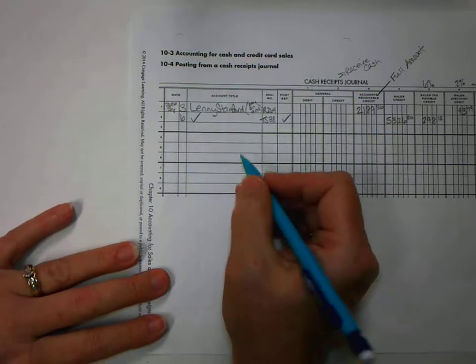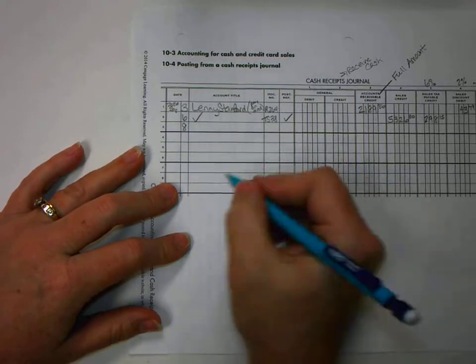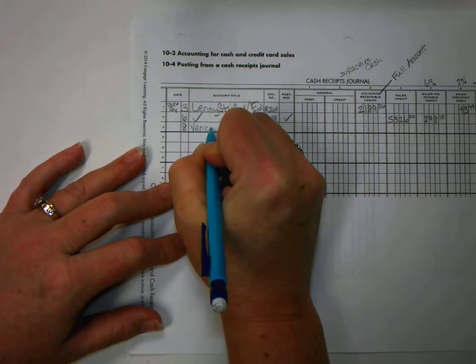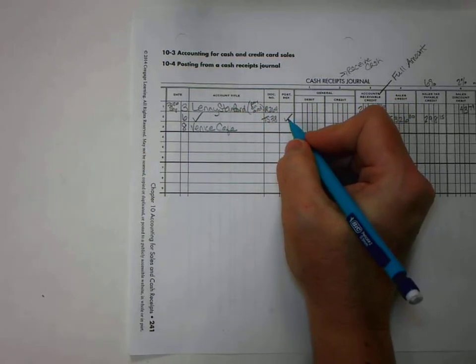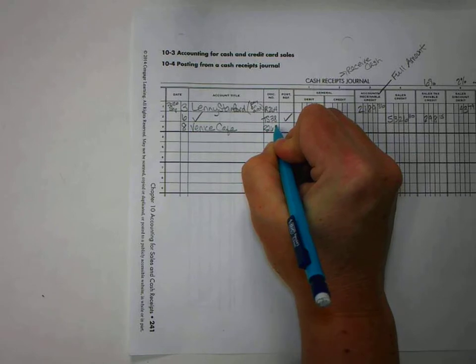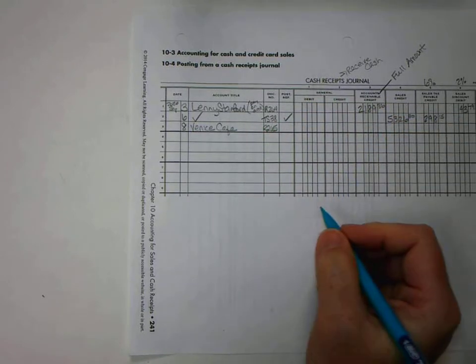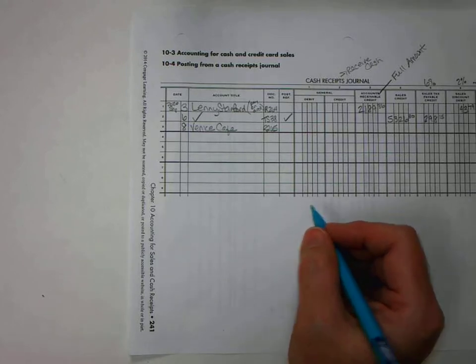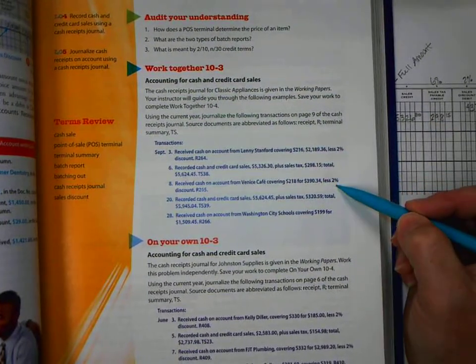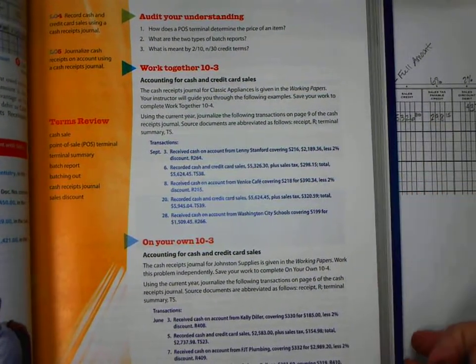Okay, and September 8th, received cash on account from Venice Cafe. All right, so Venice Cafe is paying us something that they owe us. Our receipt is 265, and they are also taking a discount. So $390.34 less a 2% discount, so we'll have to do that calculation.